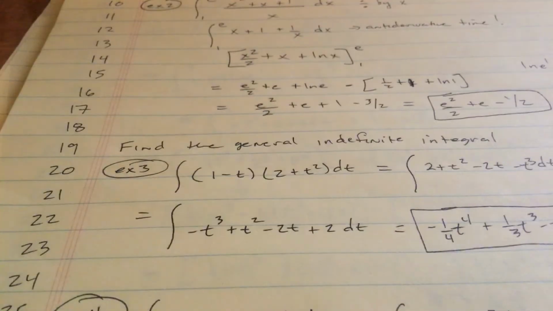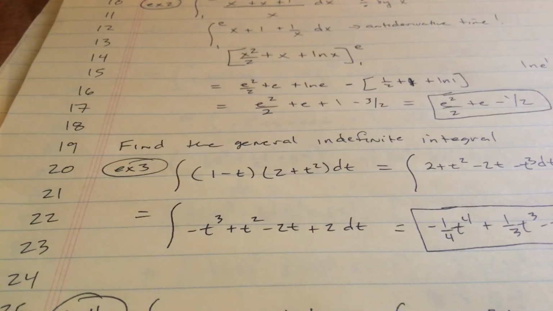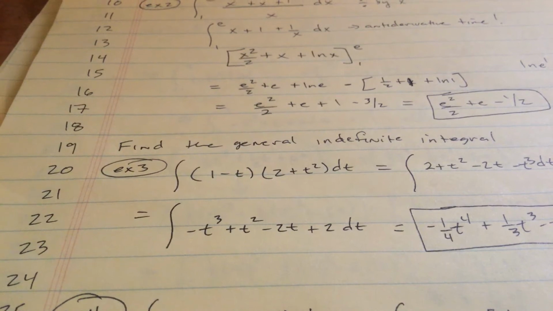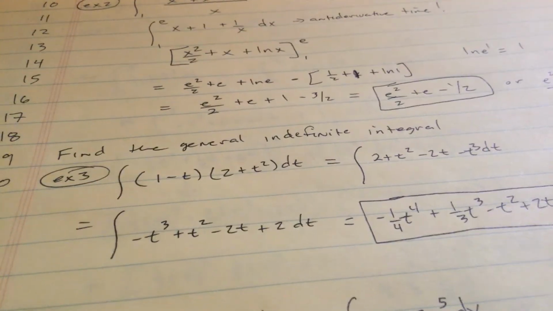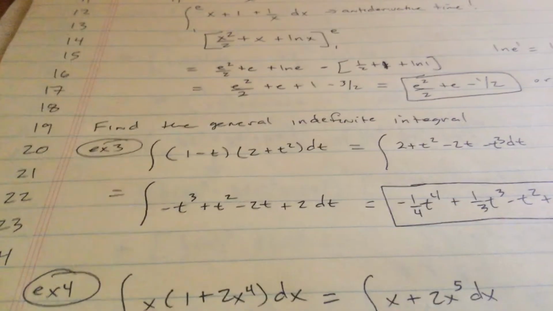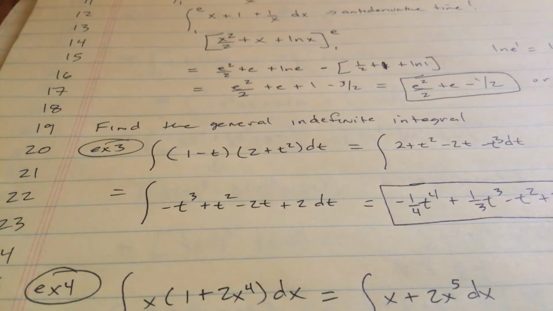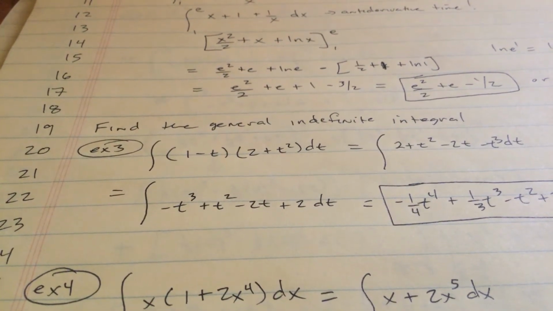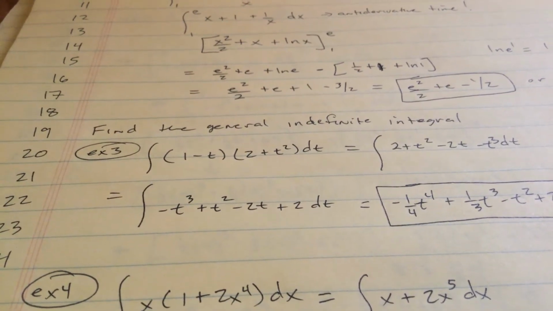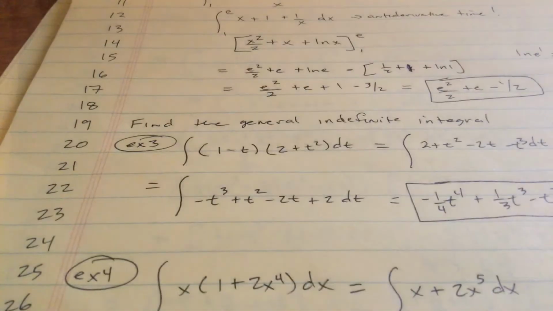All right, find the general antiderivative integral. Or find the general indefinite integral. All right, so basically, I should probably say evaluate. Anyway, yes, that is the instructions there. What we're going to do is just find the antiderivative. And remember, it needs a plus c. That is the general one. Okay, just like finding the general antiderivative.